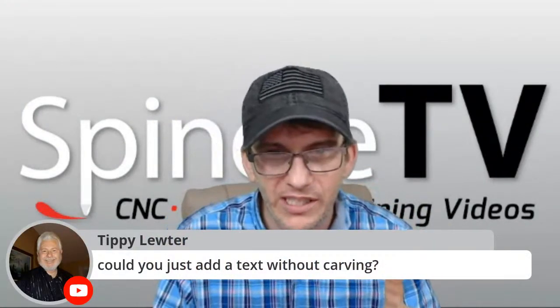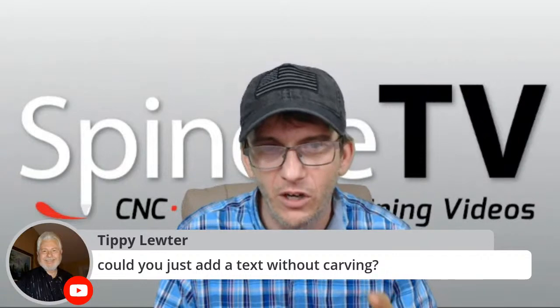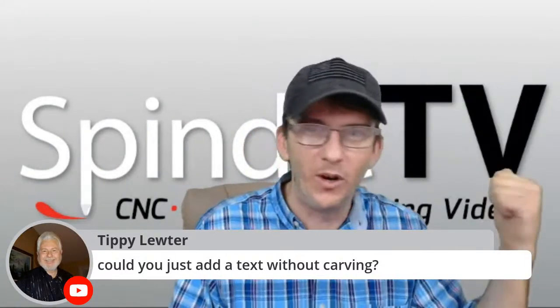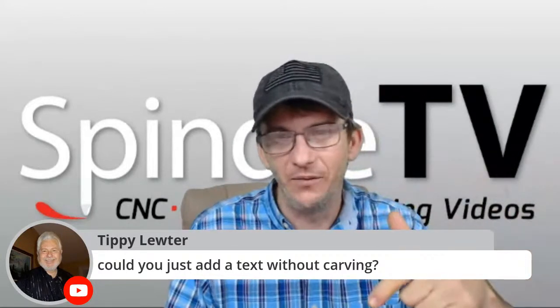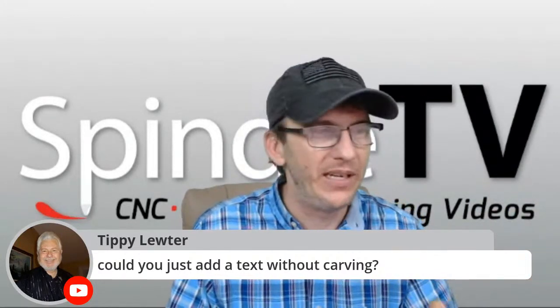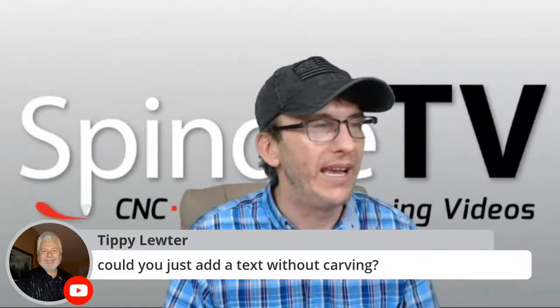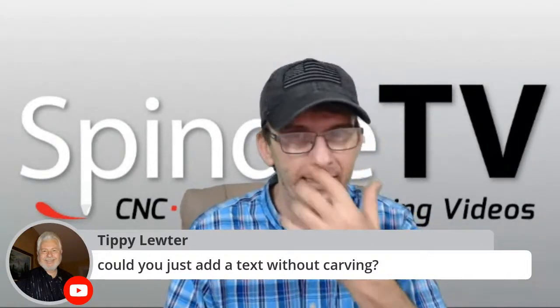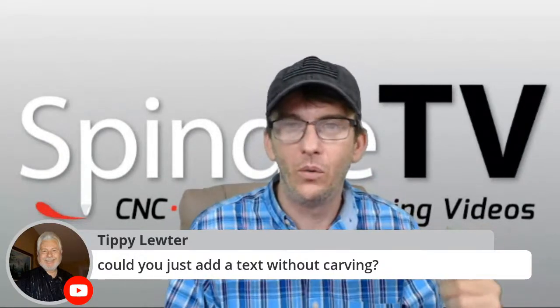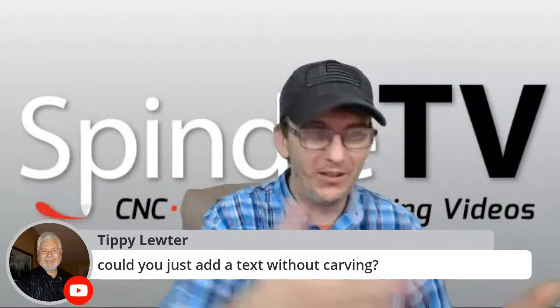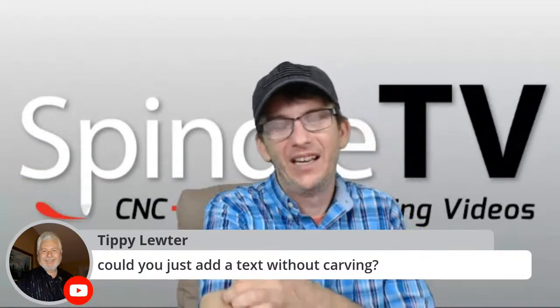Tippy, could you just add a text without carving? You could add text without carving, but that's not going to show up anywhere when you're at the machine. It's in the Vectric, Tippy. So I could put text all over this. I can absolutely do that. But when creating the toolpath, I'm not going to have that text anywhere other than in my Vectric program, right?